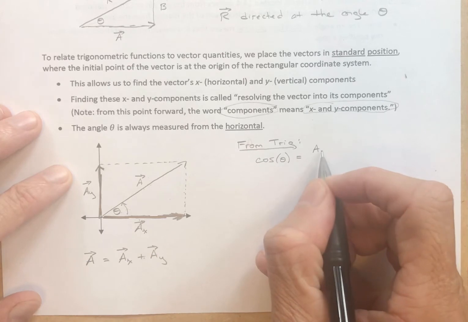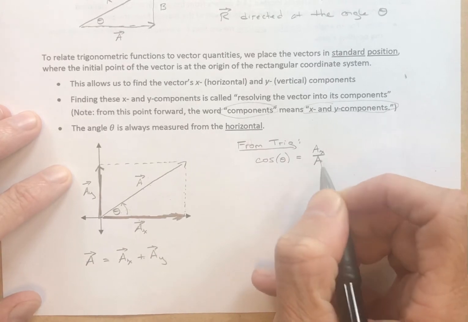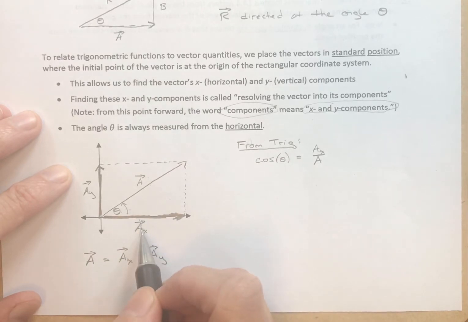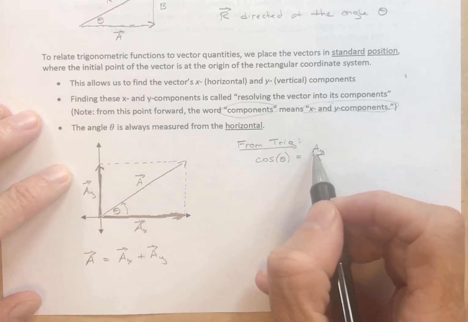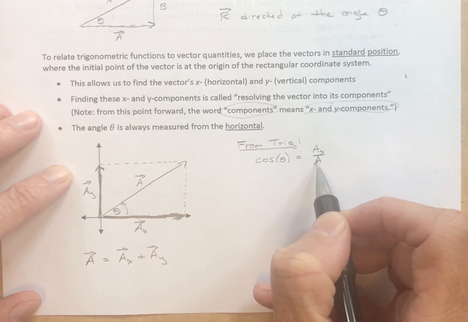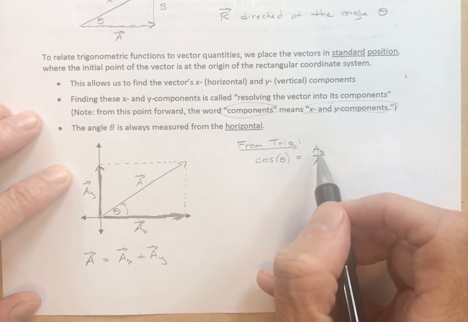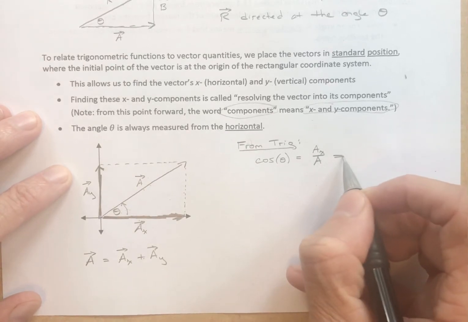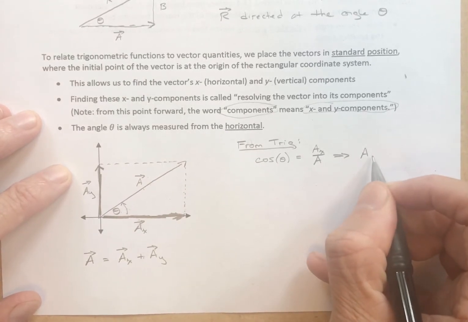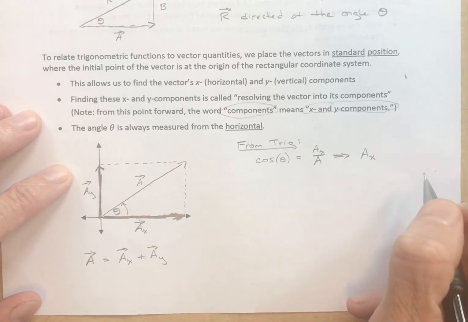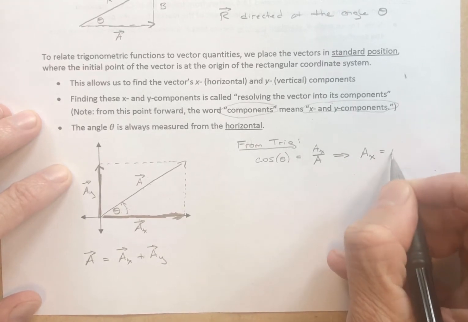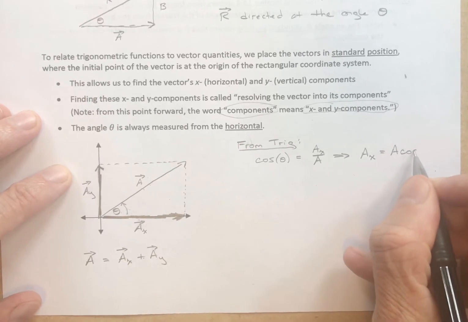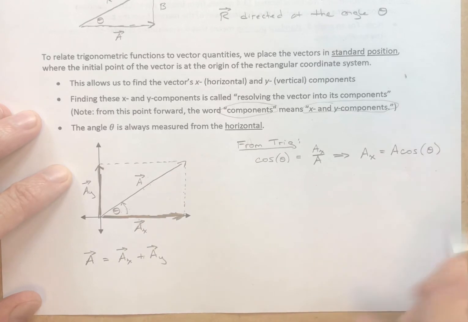So it is A sub x over A. Now notice I didn't put arrows over here. I'll discuss that in a second, but a non-arrow letter represents magnitude, not vector. And this tells us that the length of the A sub x vector is equal to the length of the hypotenuse, or the original vector, times the cosine of theta.